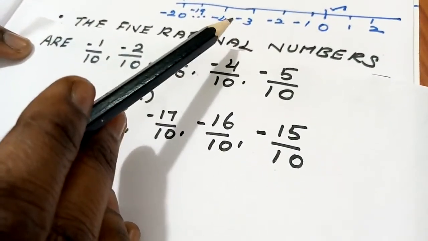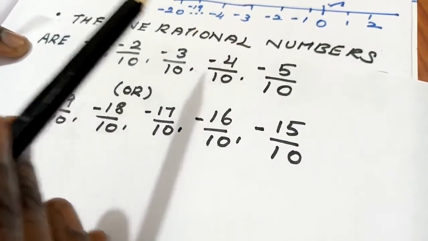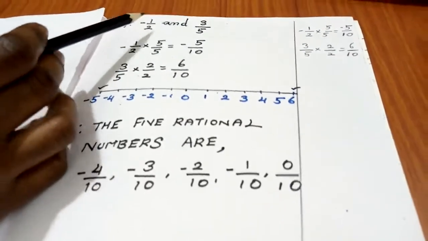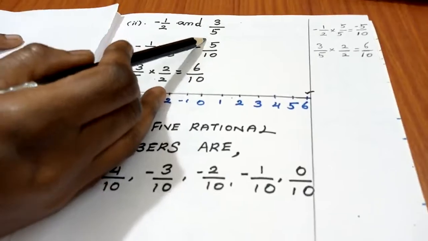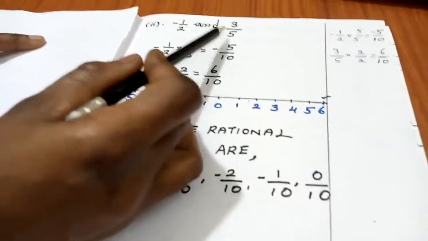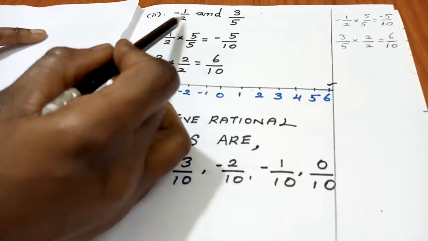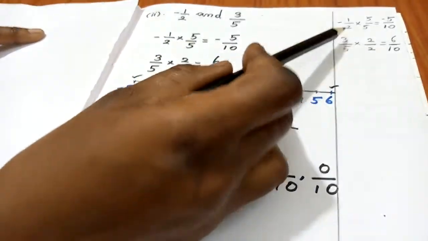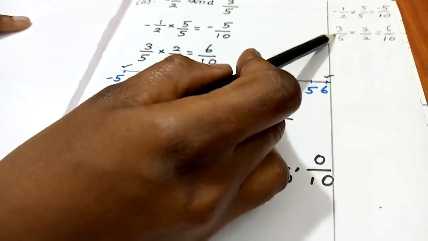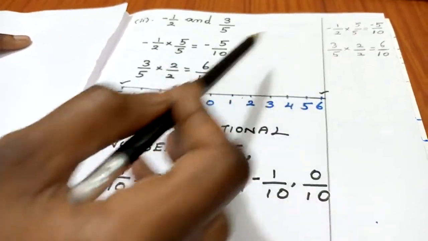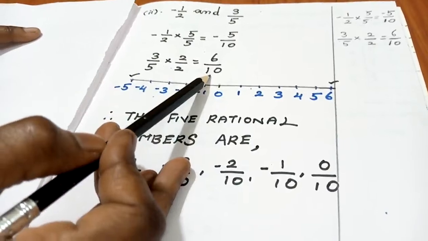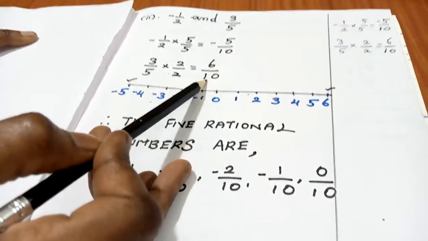Next, we are going to see the comparison of rational numbers. Now we are going to take this question, students, that is minus 1 by 2 and 3 by 5. First, I am going to make the denominators same. How to make the denominator same? By taking LCM. So in the rough work I have done the calculation, students. Based on that you are going to find the denominator. Denominator I am getting it as 10. The denominator must be common.